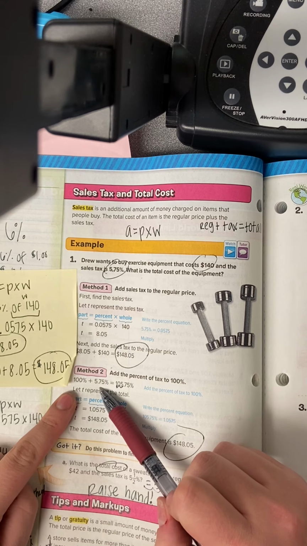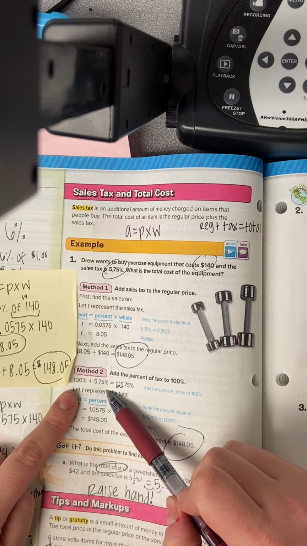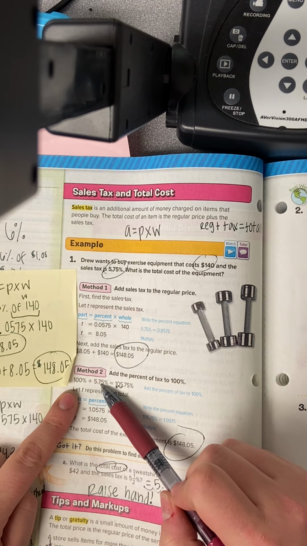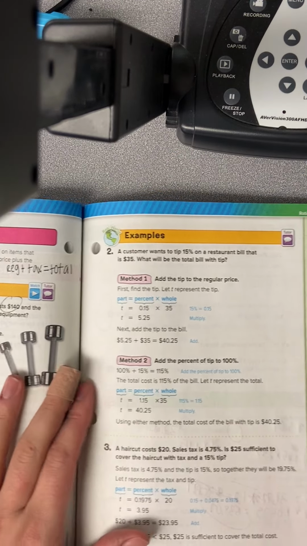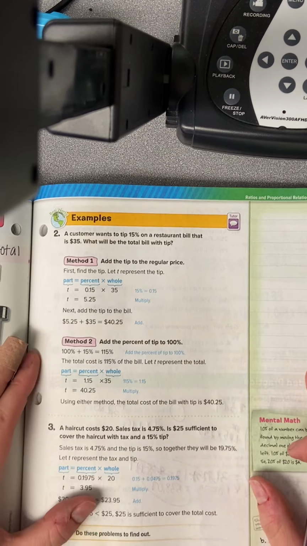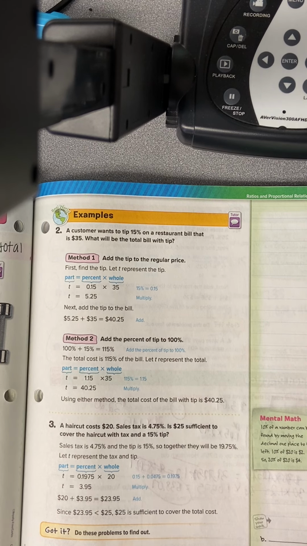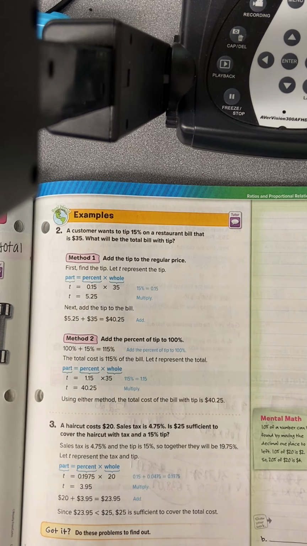For this example, I automatically look at this as 1.0575 and multiply that. So we're just going to look at both methods again and see which one you like better. It does not matter to me which method you choose, just as long as you choose one of these two recommended methods.